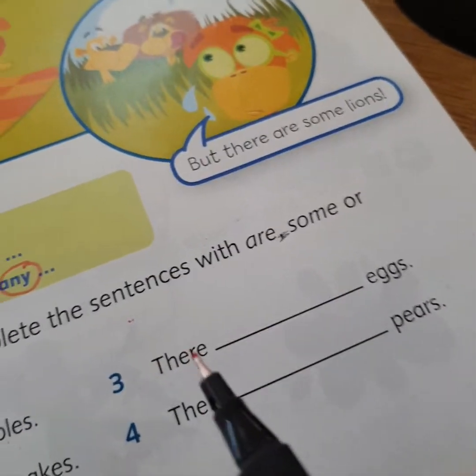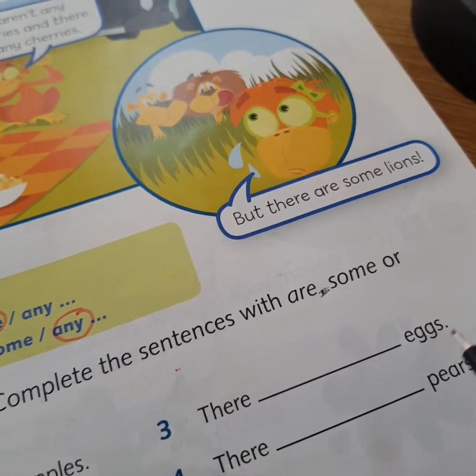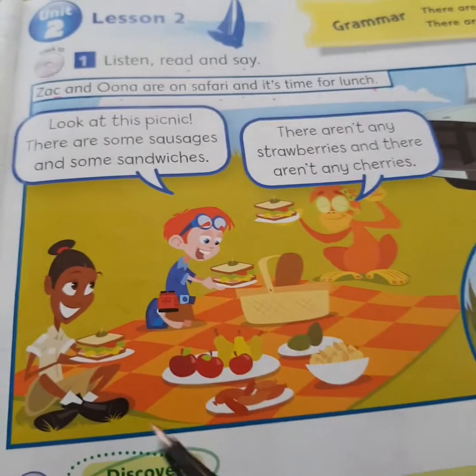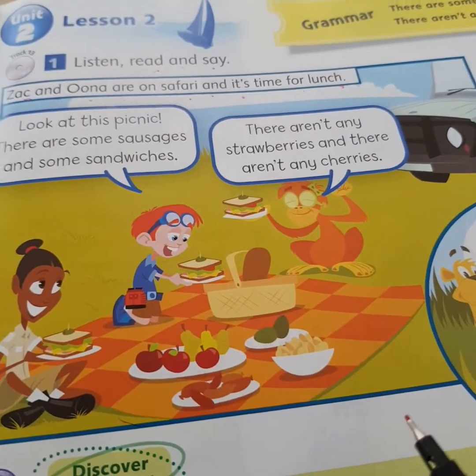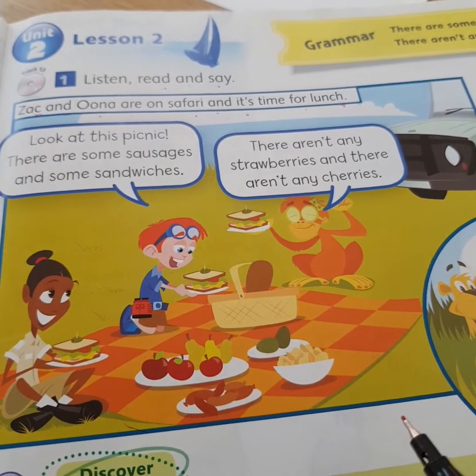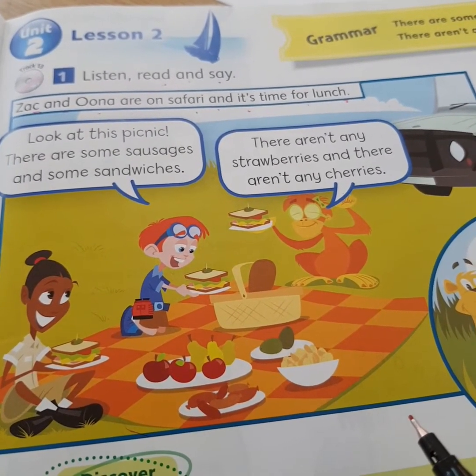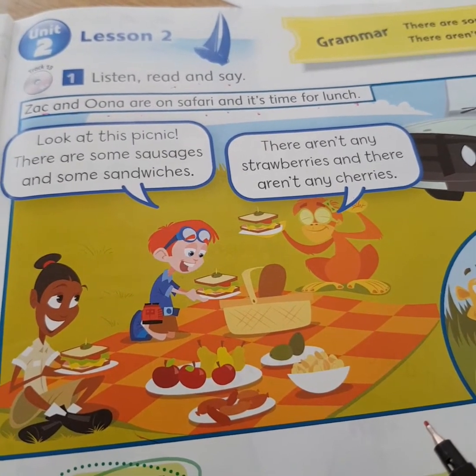Okay, let's move to sentence number 3. They're eggs. Okay, can you see any eggs in the picture? No, we can't see any egg in the picture. So, what should we use?